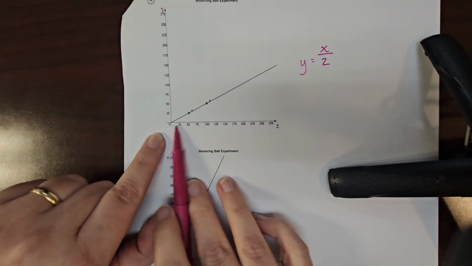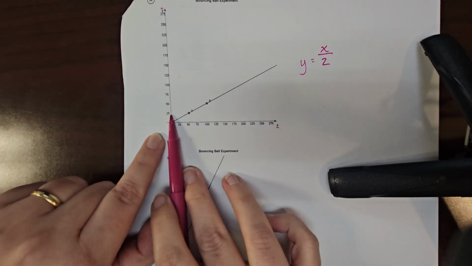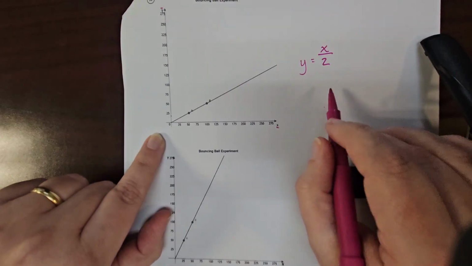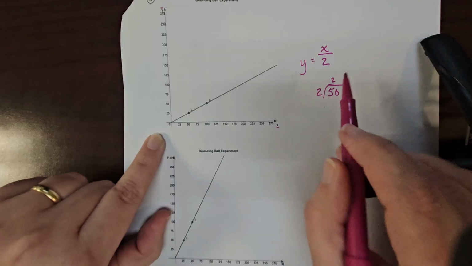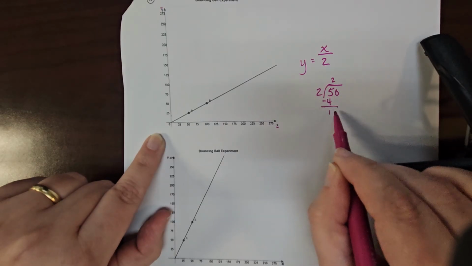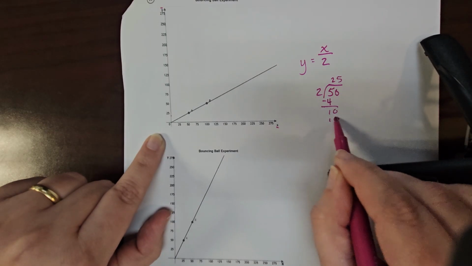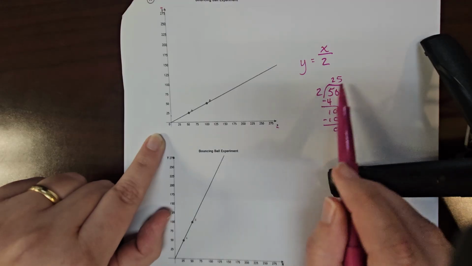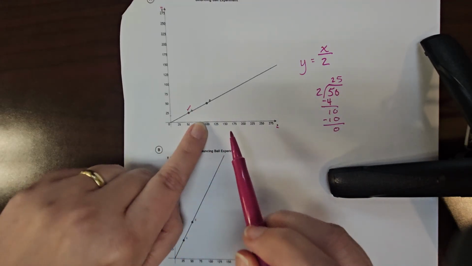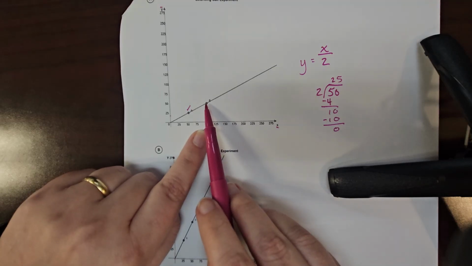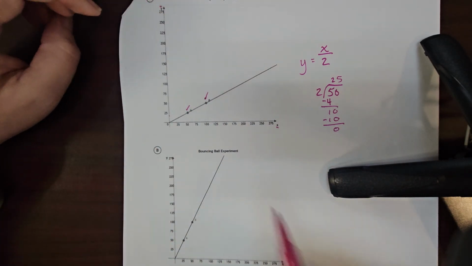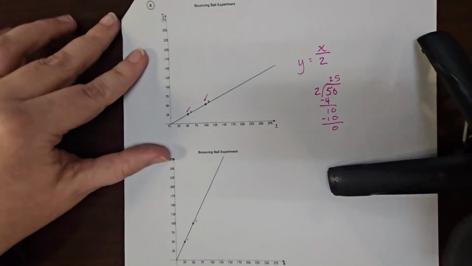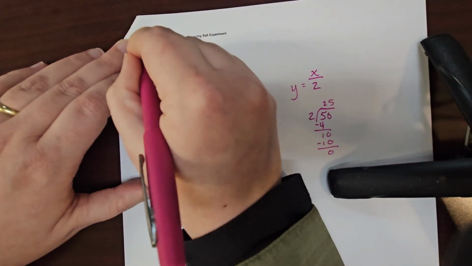So if I do 50 divided by 2, do I get 25? Is 50 divided by 2 equal to 25? Oops, yeah, that was right. And then boom and boom. So yes, 50 divided by 2 is 25, so that one checks out. Is 100 divided by 2 equal to 50? It is. You should know that one. If you don't, you can work it out, but that should be one that you know. So the answer has to be A. You can check the other ones on your own.